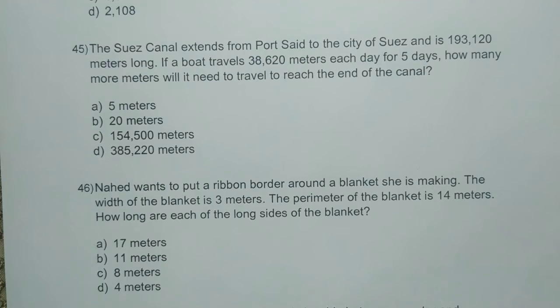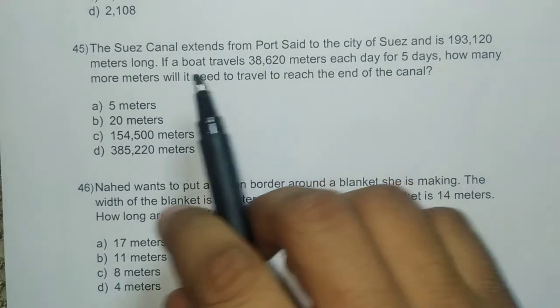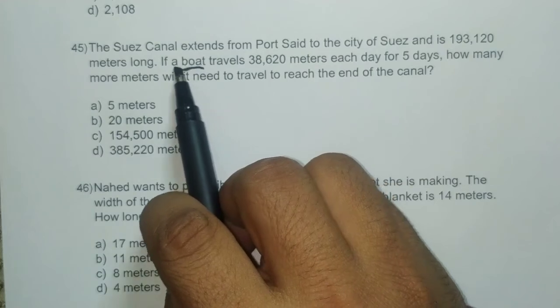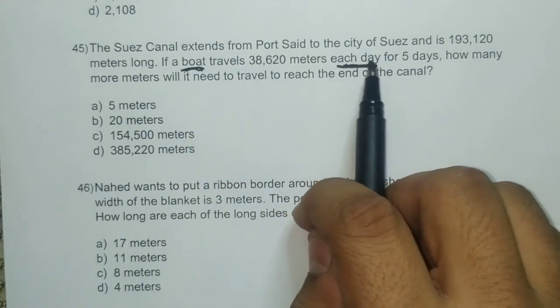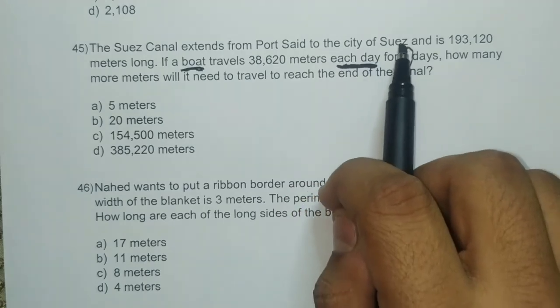If a boat travels 38,620 meters each day for 5 days.